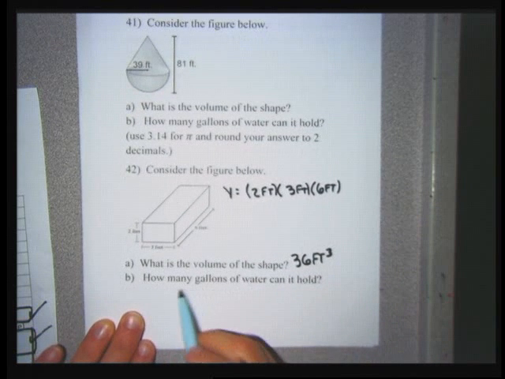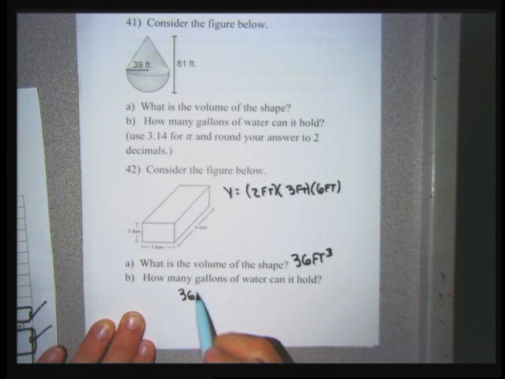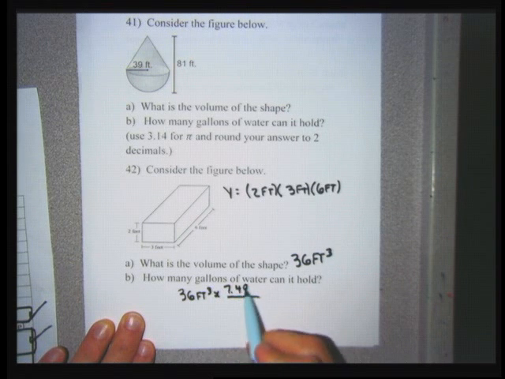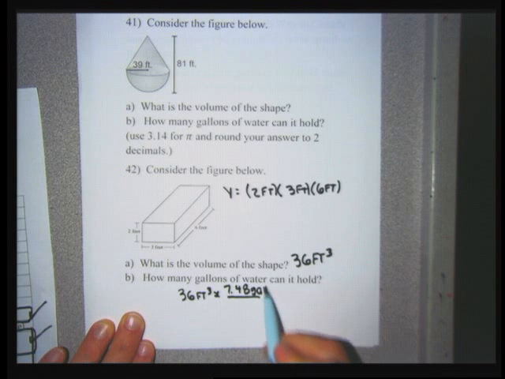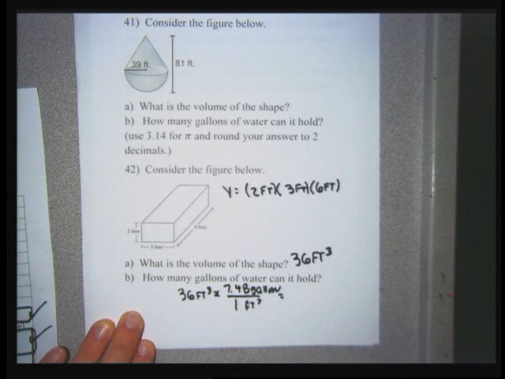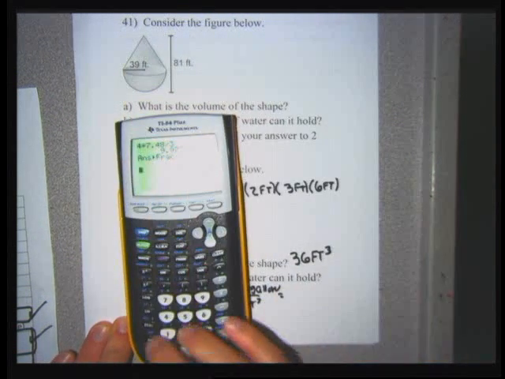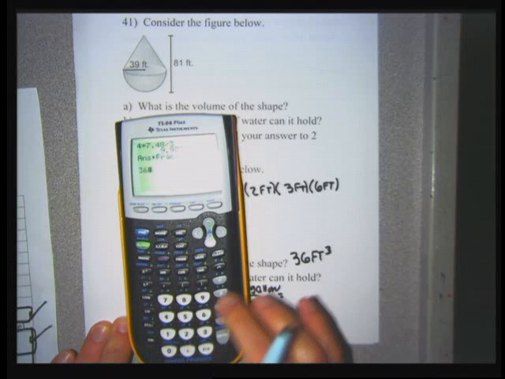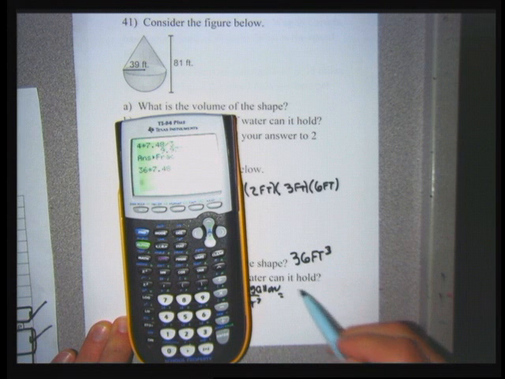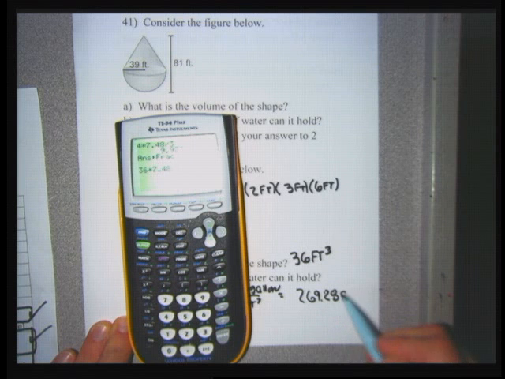For my part B, I'm going to take the 36 cubic feet, multiply it by the gallons I want to end up with, 7.48 gallons as 1 cubic foot. And I just do the math. The gallons, cubic feet cancel. I'm left with 36 times 7.48. And I get 269.28 gallons.